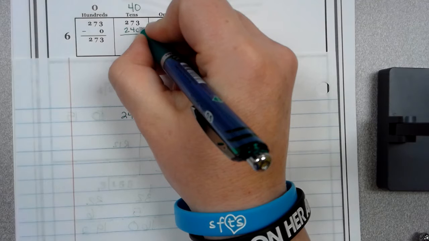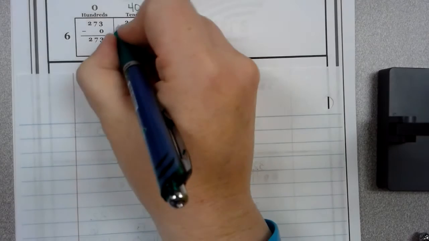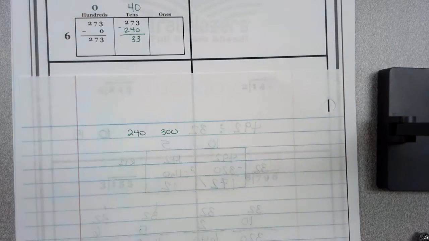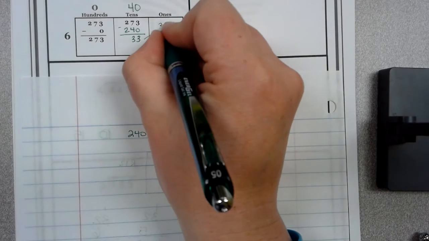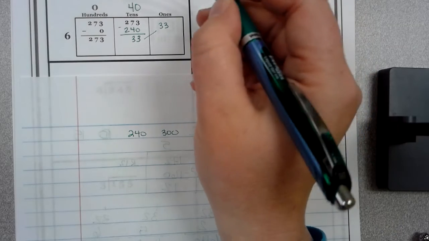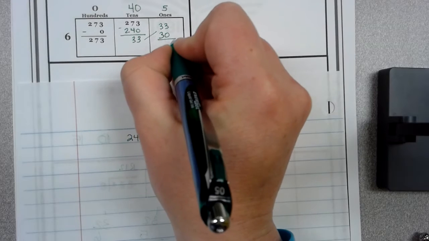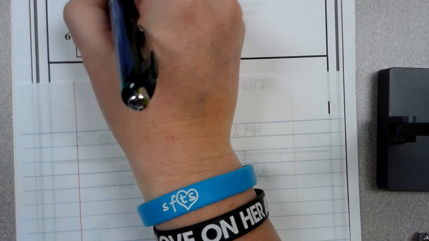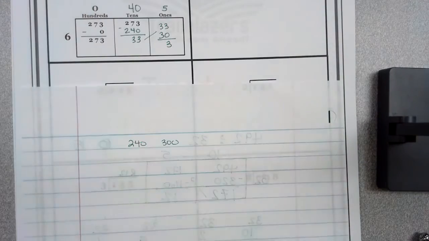So we have to now do some subtraction, which I know everybody loves to do. 3 minus 0 is 3. 7 minus 4 is 3. All right, now, how many times will 6 go into 33 without going over? 5 times, because 6 times 5 is 30, and we have a remainder of 3. So your answer would be 45 with a remainder of 3.